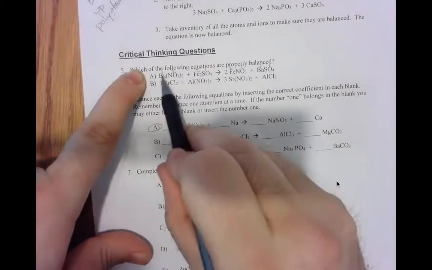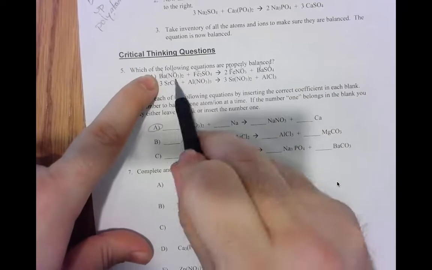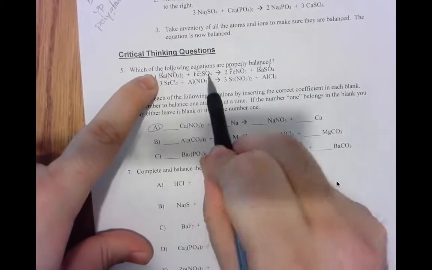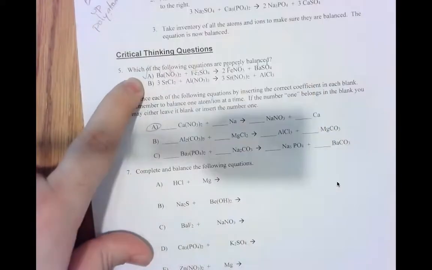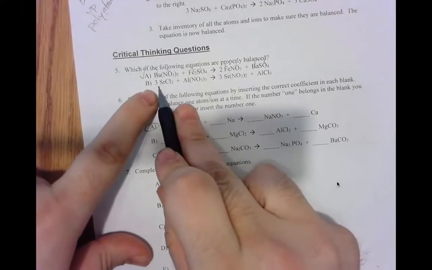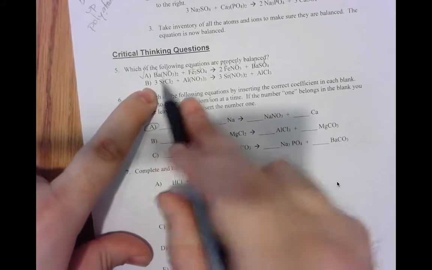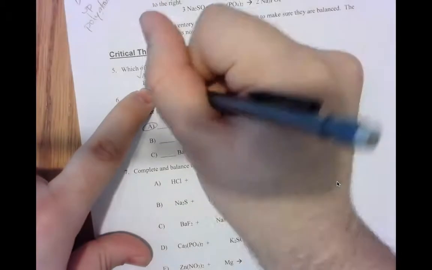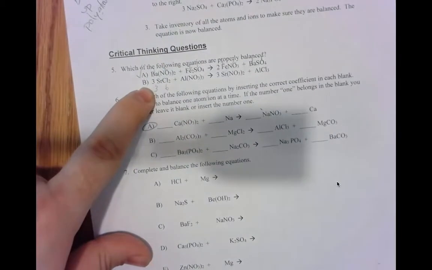So let's go through: barium and barium matches, nitrate and nitrate matches, 2 irons, 2 irons match, 1 sulfate, 1 sulfate. So those ones are balanced. There's nothing to change. And then lastly, 5B. So we do the same thing. There are 3 strontiums, 3 Sr's. 3 times 2 gives us 6 chlorines.